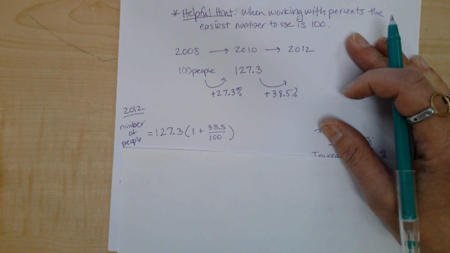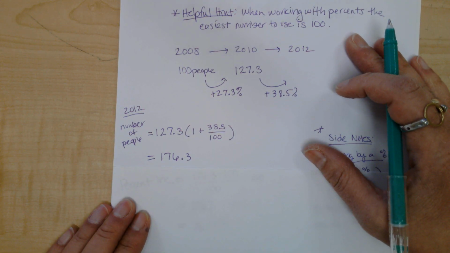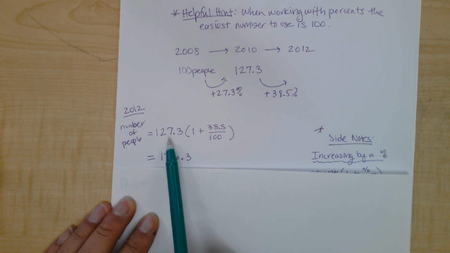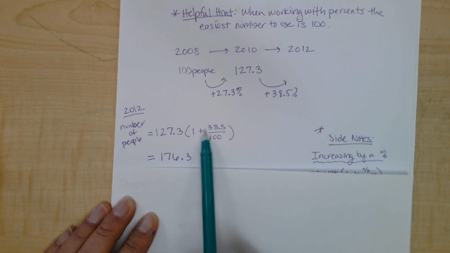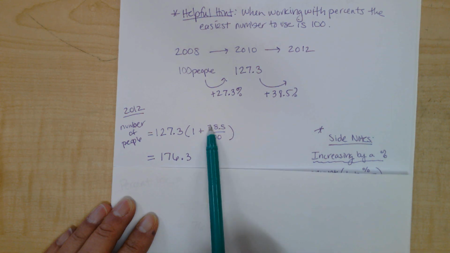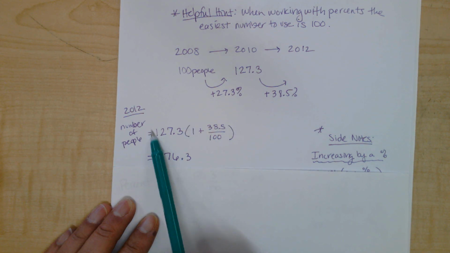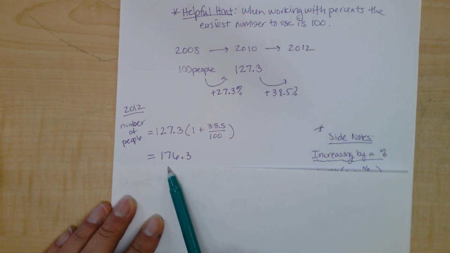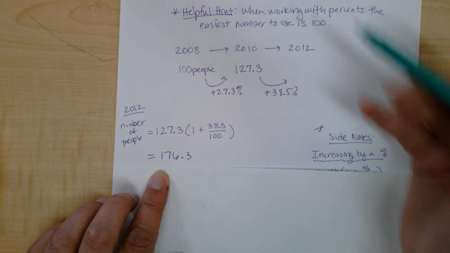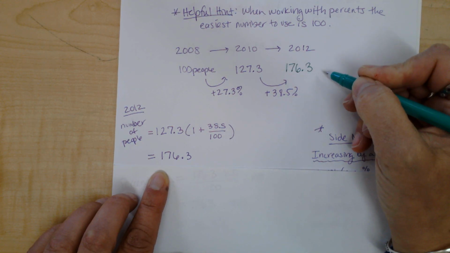I'm going to use my percent increase method that we did back in the other problem, where we take that original amount, our 127.3, and multiply it by 1 plus the percent divided by 100. You can even just put this whole thing in a calculator just like this if you wanted. And what I'm going to get is 176.3. So that's how many people there are now.